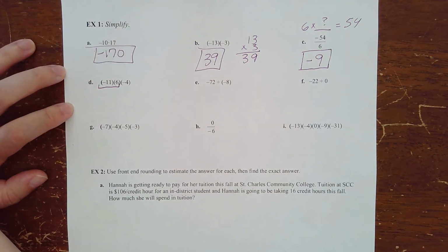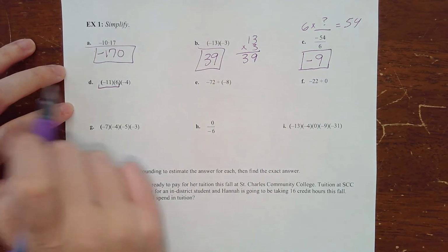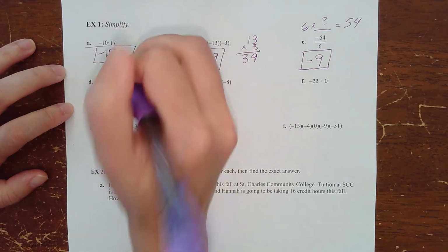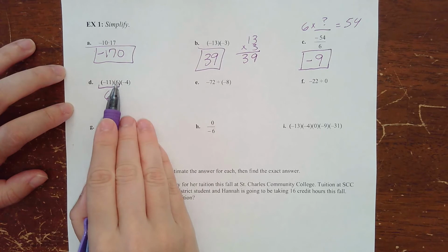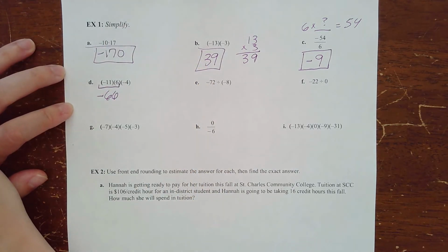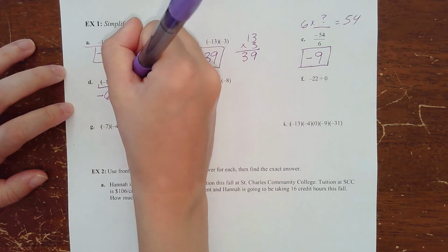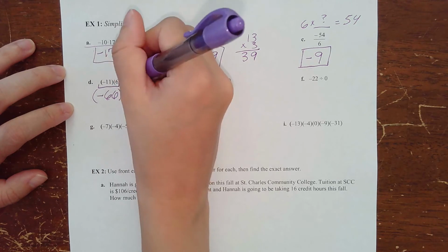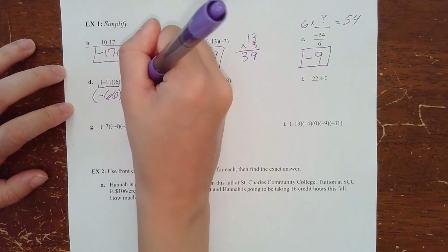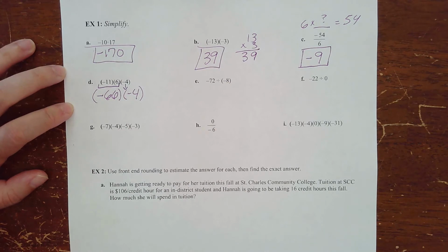So I'll start out with negative 11 times 6. So I know that 11 times 6 is 66. And then a negative times a positive is a negative. So now negative 11 times 6 is negative 66. Then we just bring down the next one. So now my next part in the multiplication is negative 66 times negative 4. Okay, this one I'm going to do over to the side.